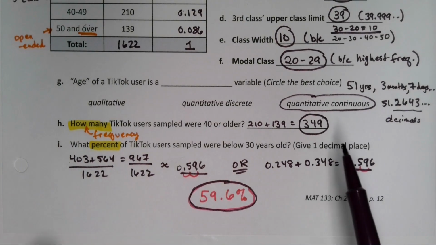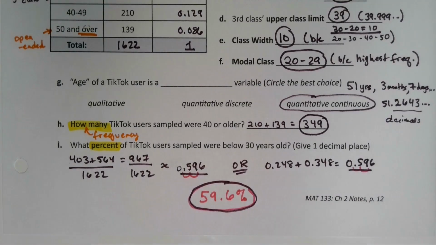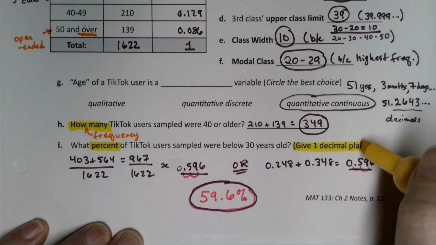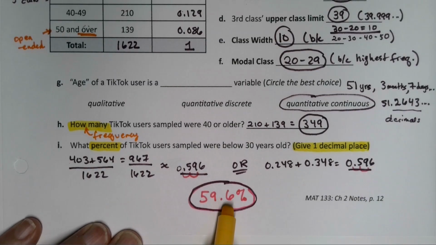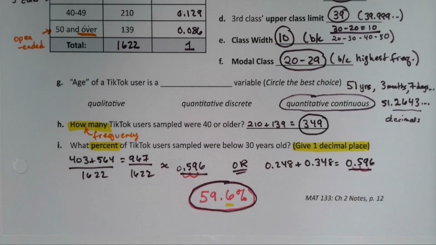You'll notice they wanted one decimal place for that percent because we have 3 decimal places for the relative frequency. So 3 decimal places for the relative frequency got us 1 decimal place for the percent, which is what we were looking for.